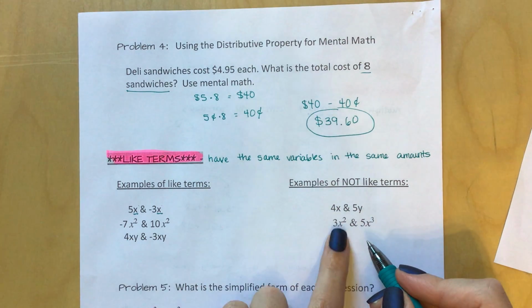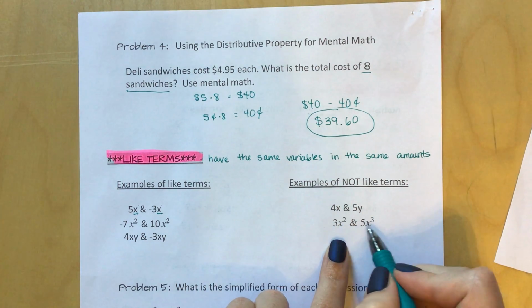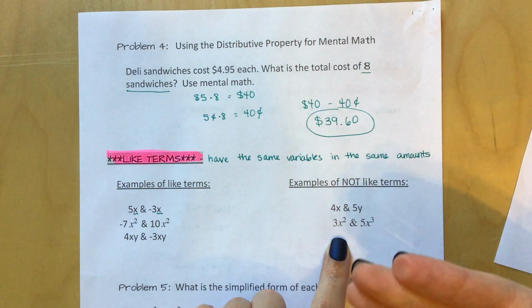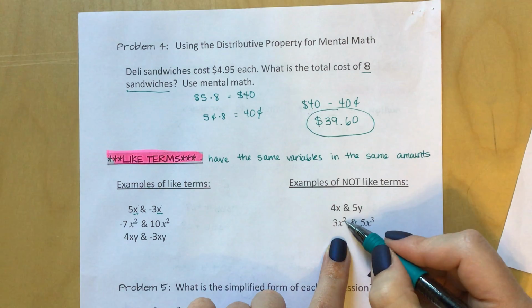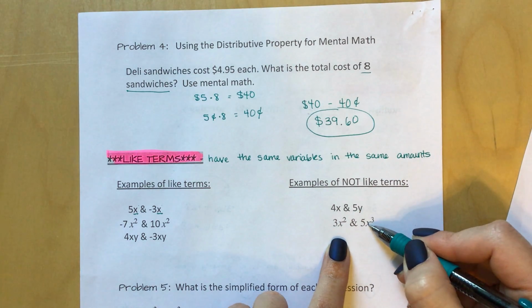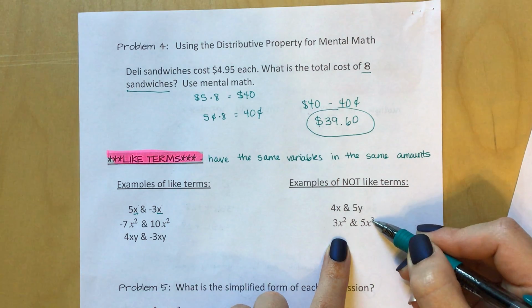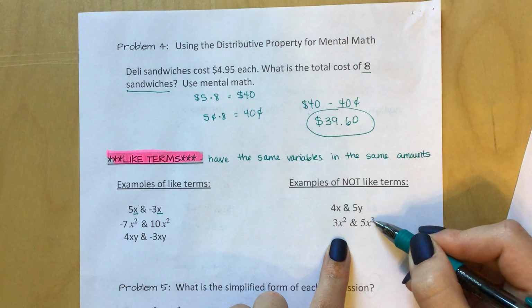Notice over here in this example, though, they both have x's, so the letter matches, but the amount of that letter does not. So this one has 2 x's, or x times x, but this one has x cubed, x times x times x. So that's why these are not like terms.